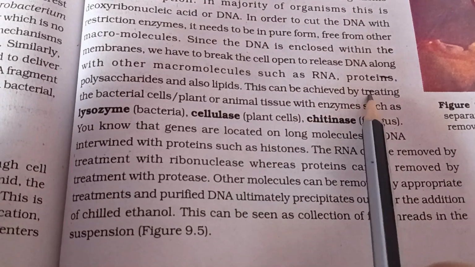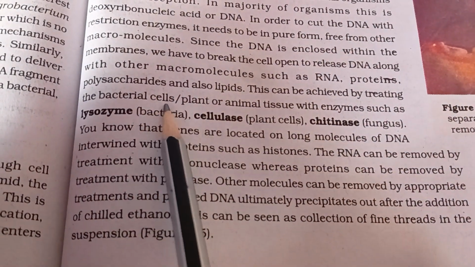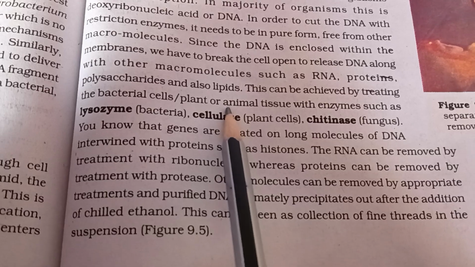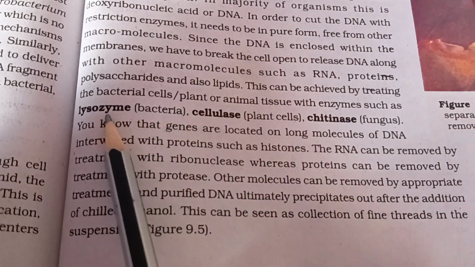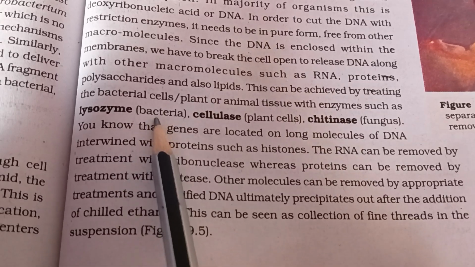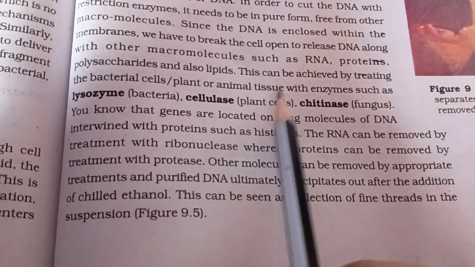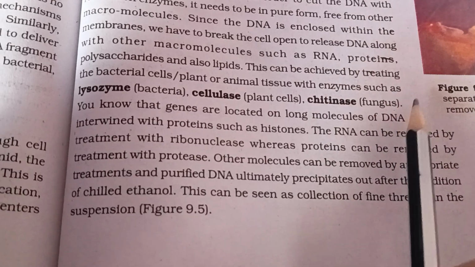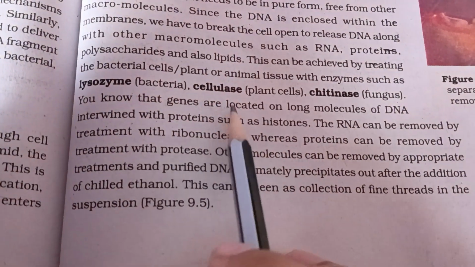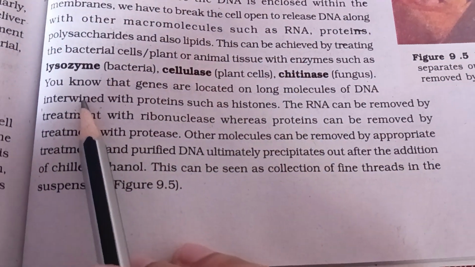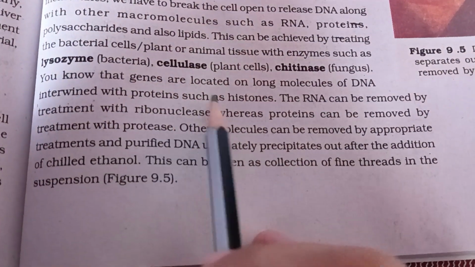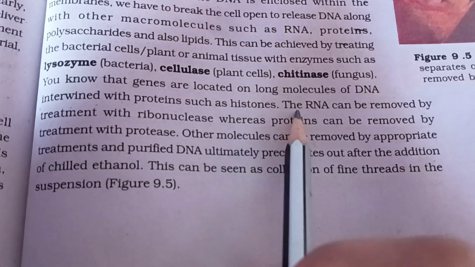So this can be achieved by treating the bacterial cell or plant or animal tissue with enzymes such as lysozyme for bacteria, cellulase for plant cells, chitinase for fungus. You know that genes are located on long molecules of DNA intertwined with proteins such as histones.